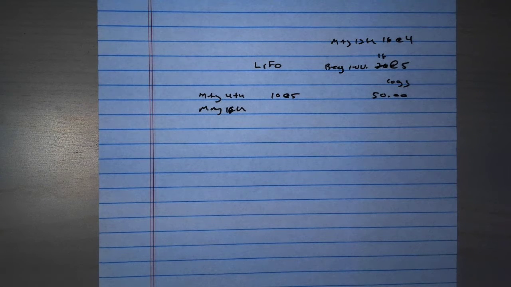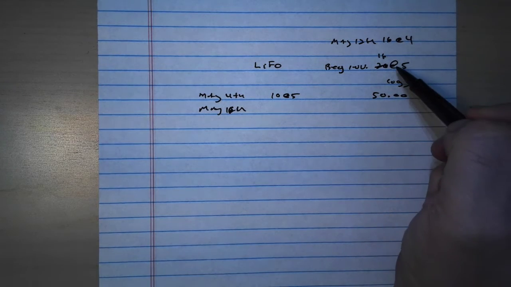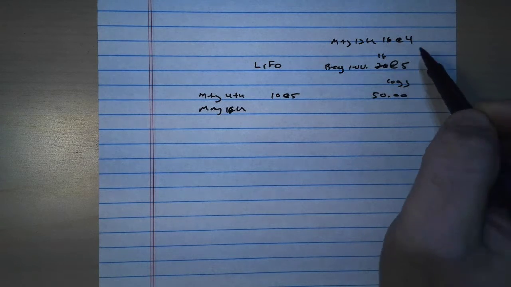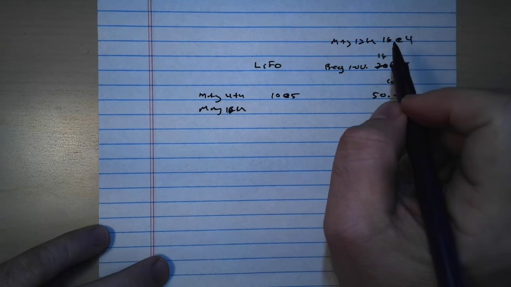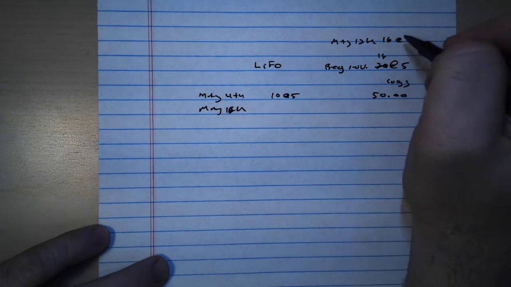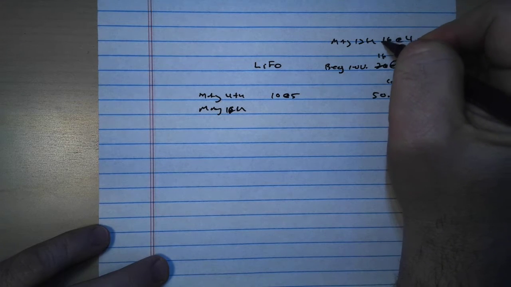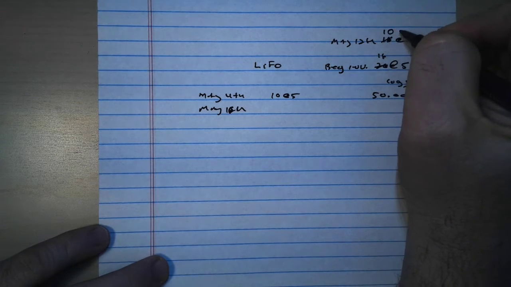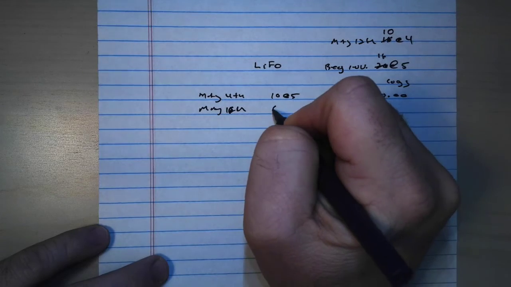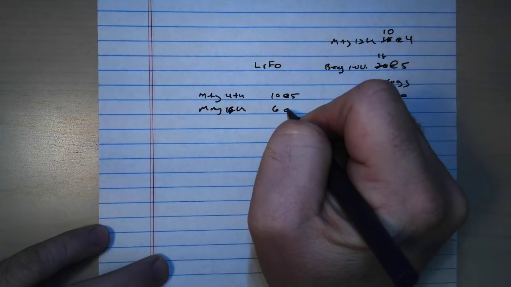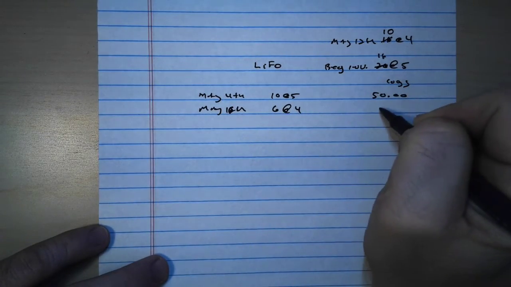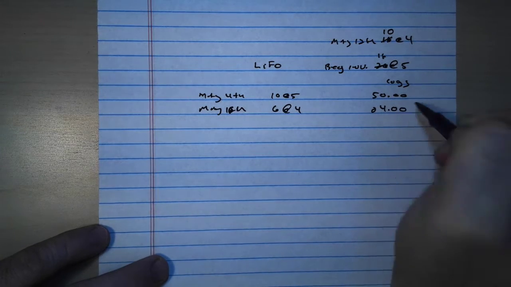We sold 6. But here's where it becomes different now. Last time we used from the beginning inventory because it was first in, first out. Now it's last in, first out. So the last piece of inventory we purchased should go out now. So we're going to change this to 10 at 4, and we're going to do 6 at 4, not at 5. Cost of goods sold is $24.